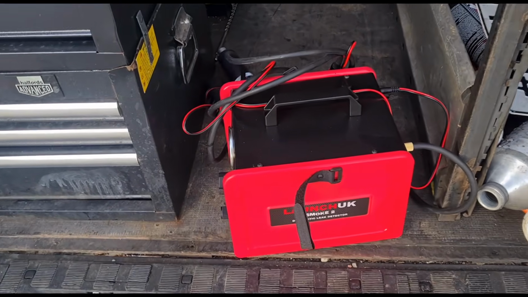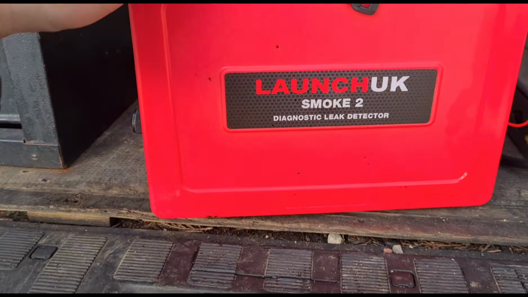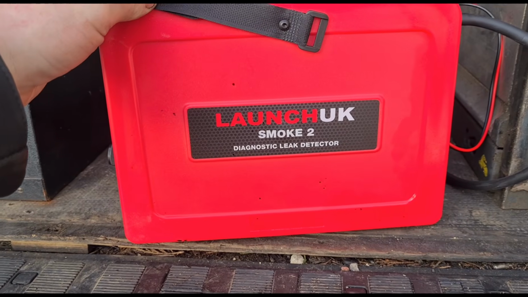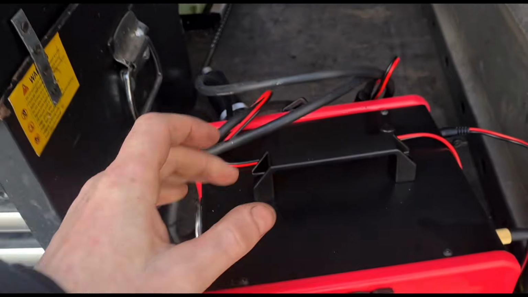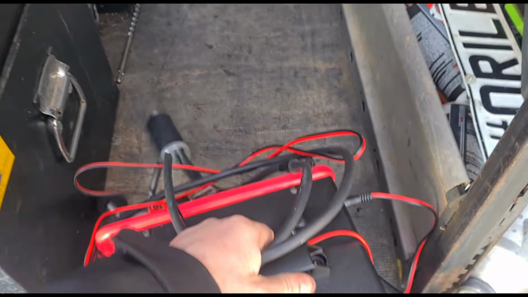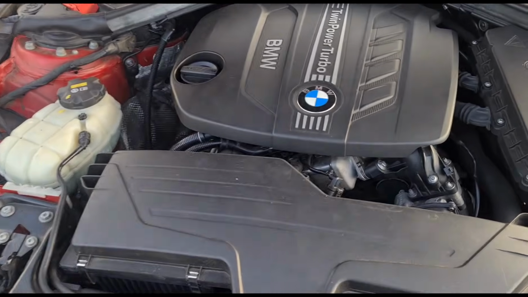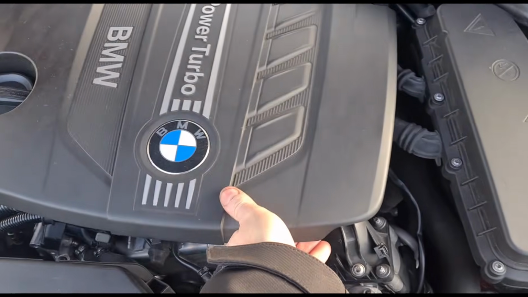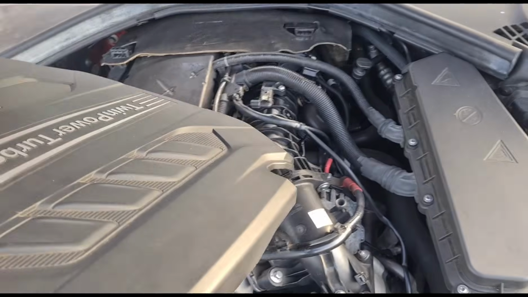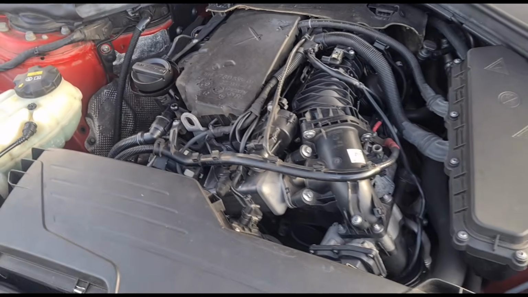So I've just done a Mini as well with this tool here. This has just been given to me by Launch UK. This is the Smoke 2 smoke tester. It's a little bit of an upgrade from my last one. Okay, now I need to have a look around this engine. I can't really remember the last time I worked on one of these, so it's been a while ago. I think I changed an intake manifold on one of these last time.